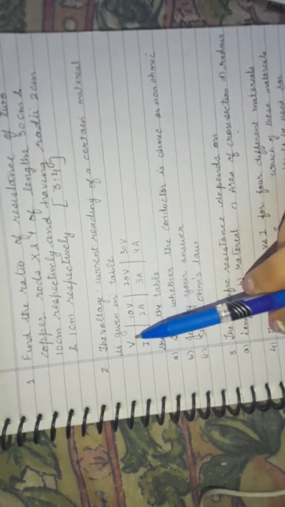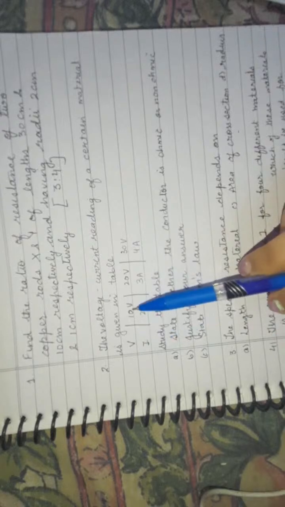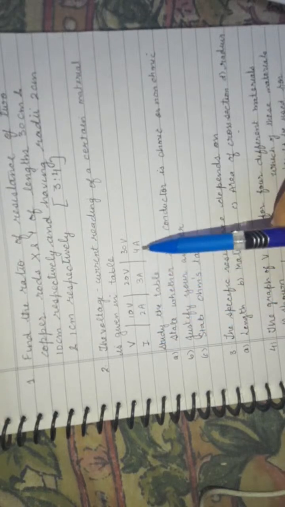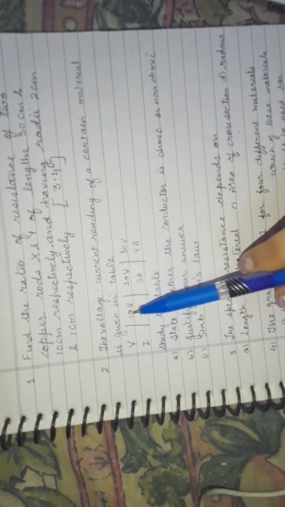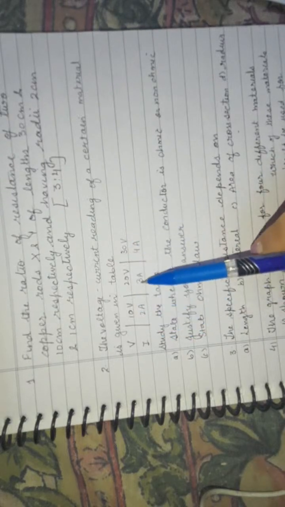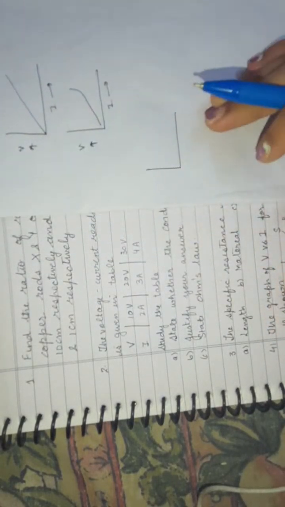Okay, now just ensure what you are seeing here. So 10 volt, 20 volt and 30 volt. I is 2, 3 and 4. So you can see as the value of voltage is increasing, I is also increasing by the same amount. If you want to draw it roughly, they're not asking you to draw, you just have to write whether it is ohmic or non-ohmic. I'm just giving you an idea that you can check it in rough and then you can write ohmic or non-ohmic.